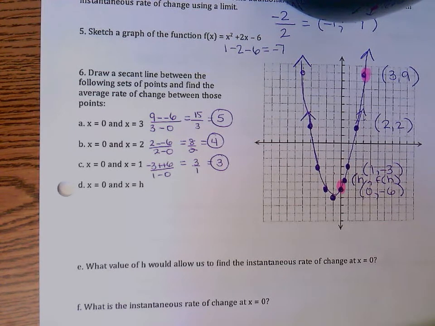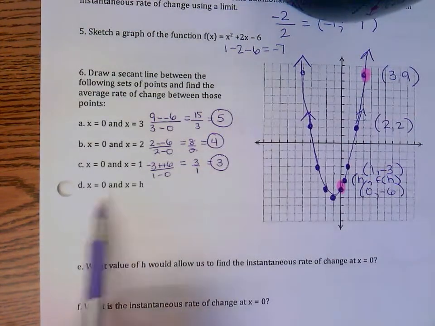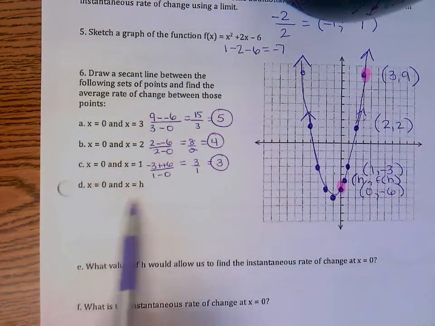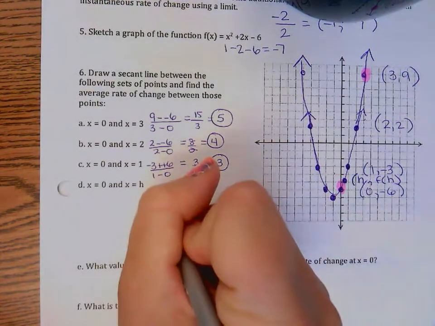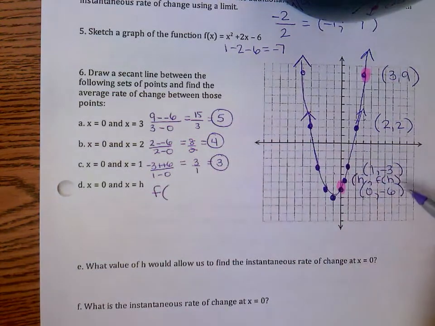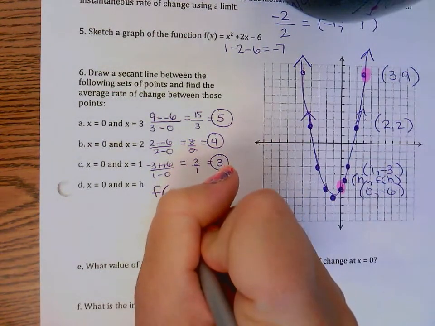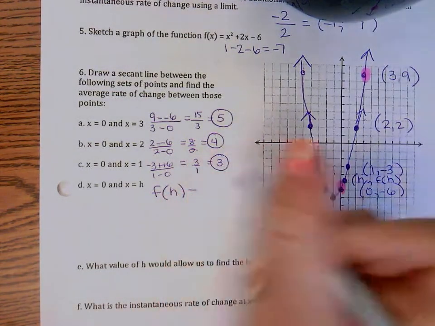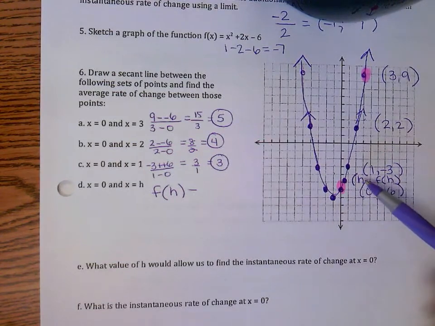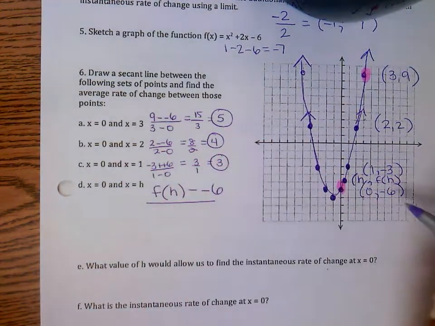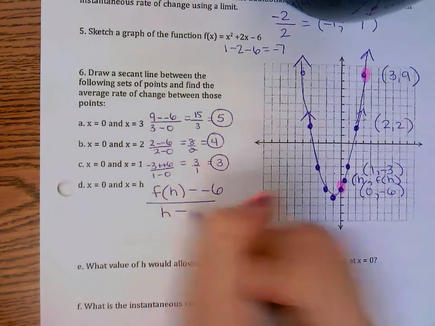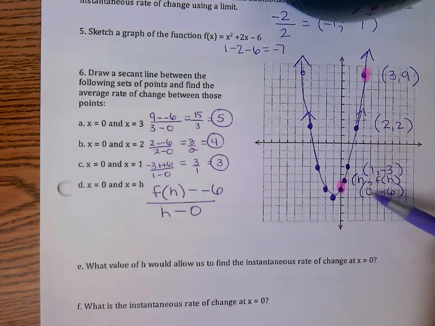And so what we would need to do to find this slope is we would take y2, f of h, minus y1, right, which was -6, over h minus 0, because our x value was 0, right?